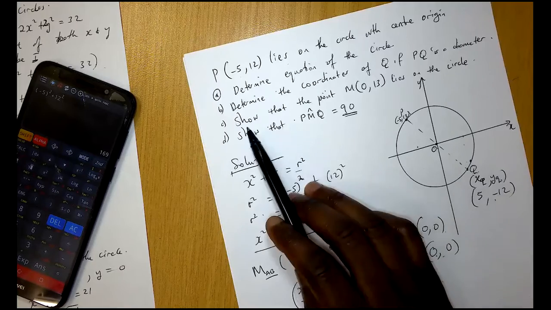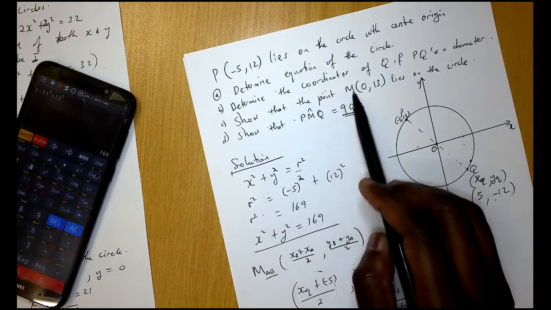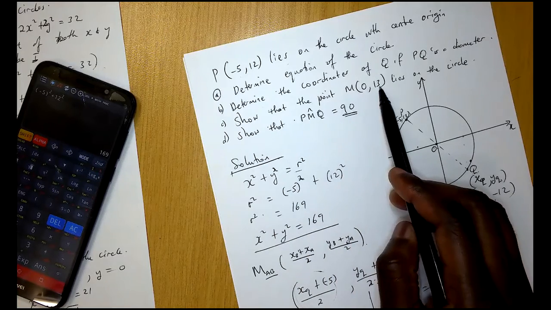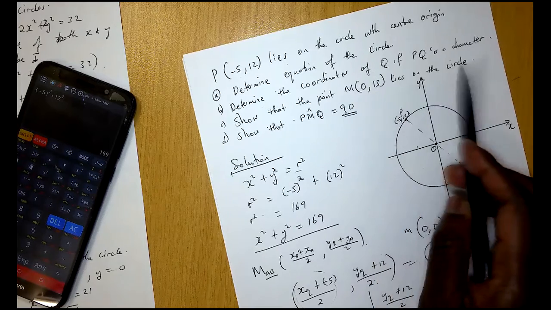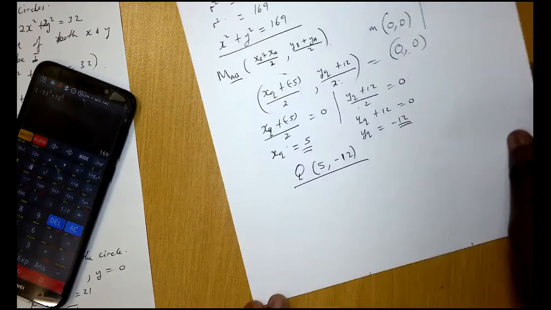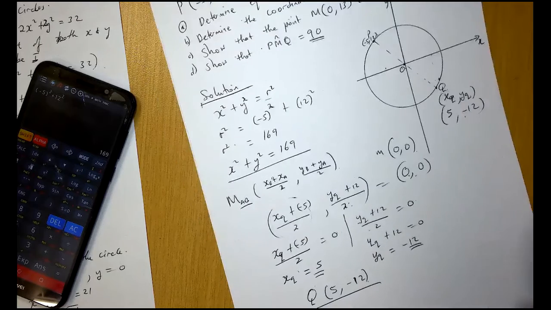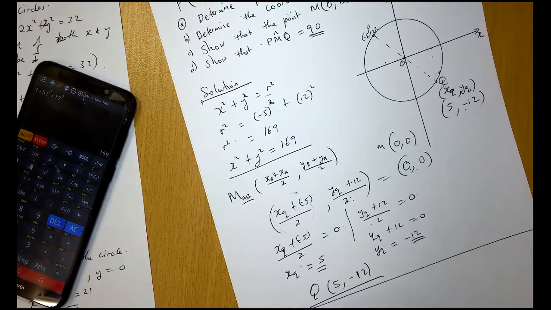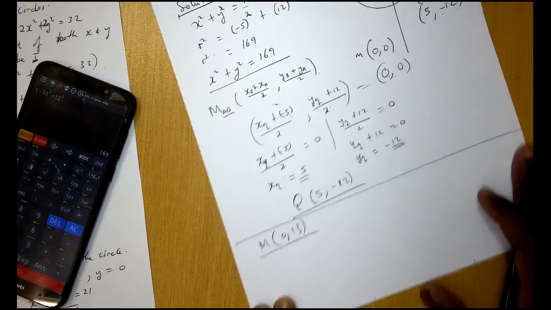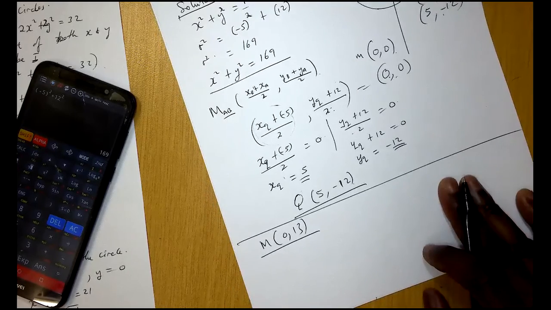Now, the last question: we're told to show that the point M(0, 13) lies on the circle. So for it to lie on the circle, what must happen? We are given that M is 0 and 13.